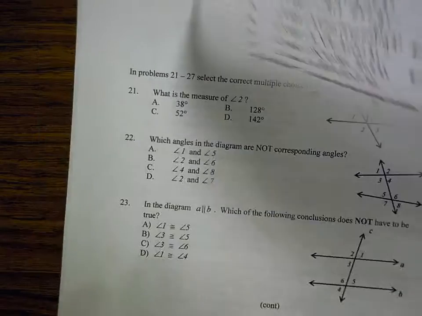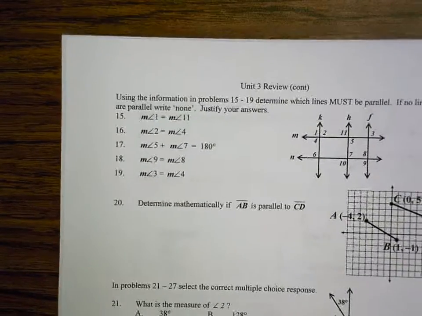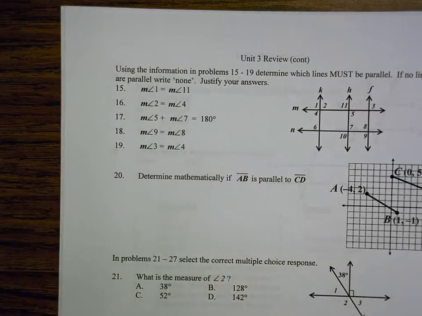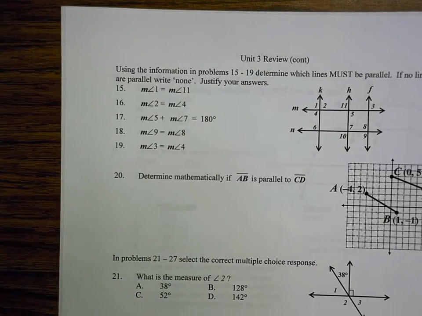Okay, go to our next page here. And I think these are important types of problems in these 15 through 19 because it's taking different sets of lines, and if we're given certain information, we have to identify which ones are parallel. Whereas it's important to make sure which ones are parallel, it's also important to make sure why they are parallel and knowing that reason. So let's go to the first one here.